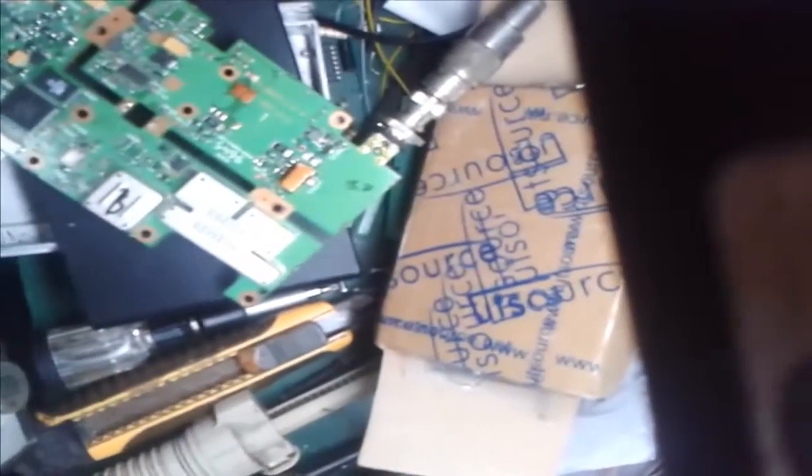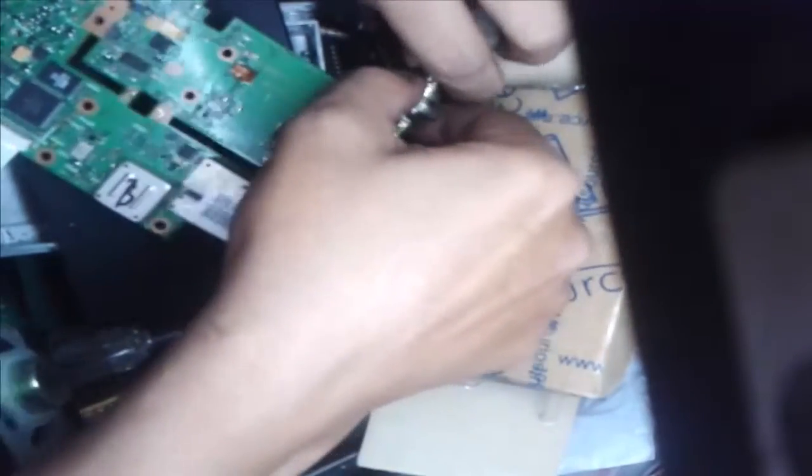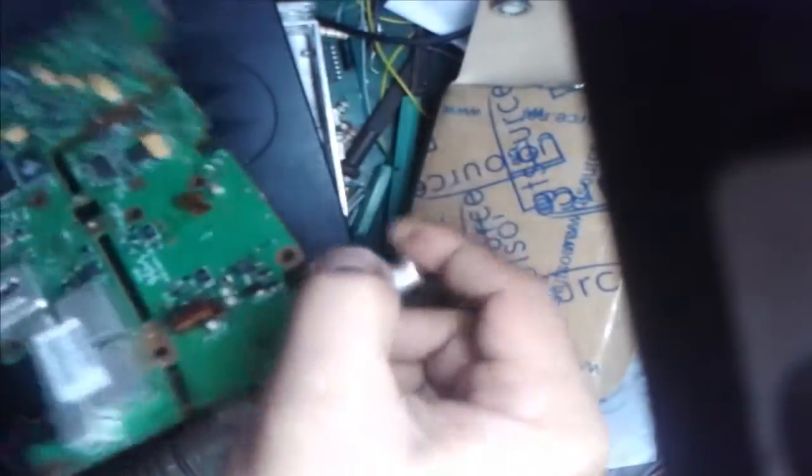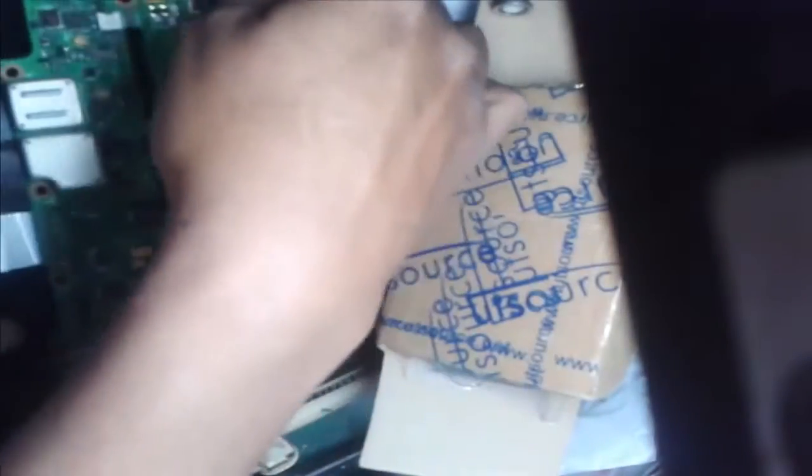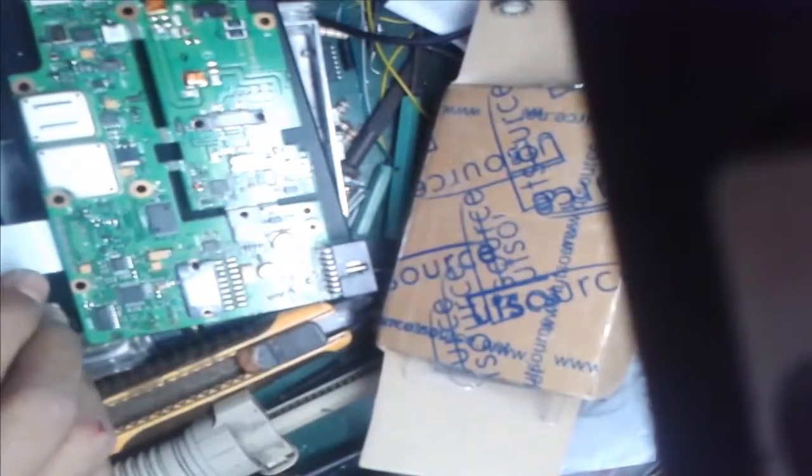We'll try to put it again here. I need two hands to terminate the antenna, and to turn over this other side of the board.